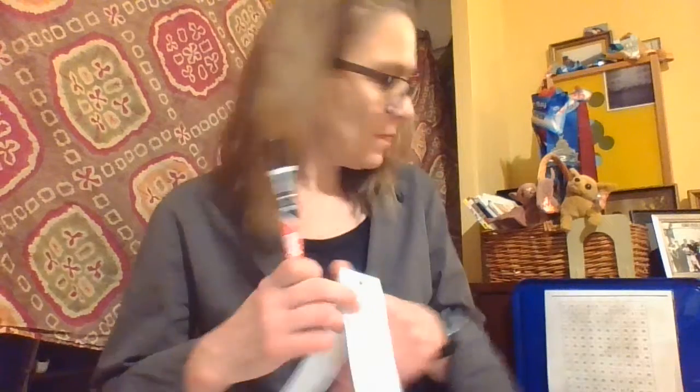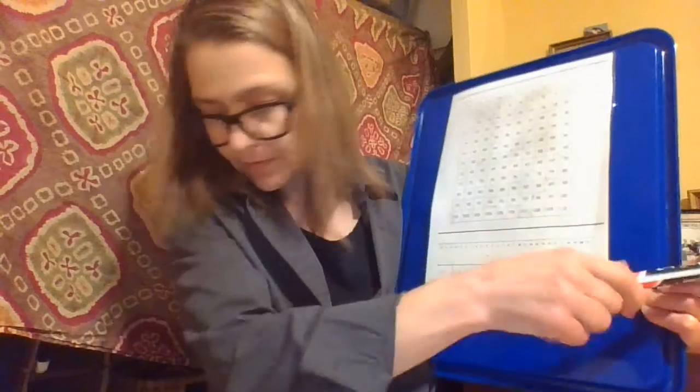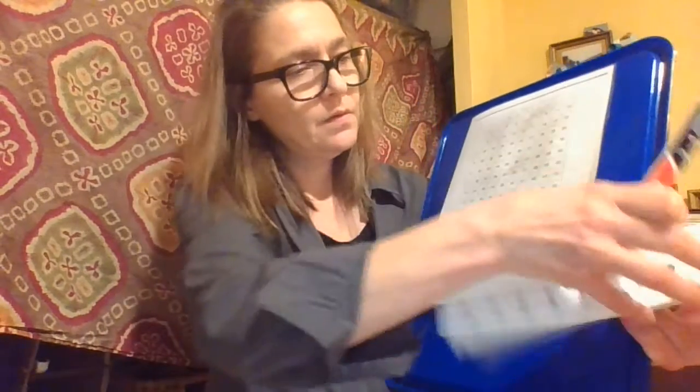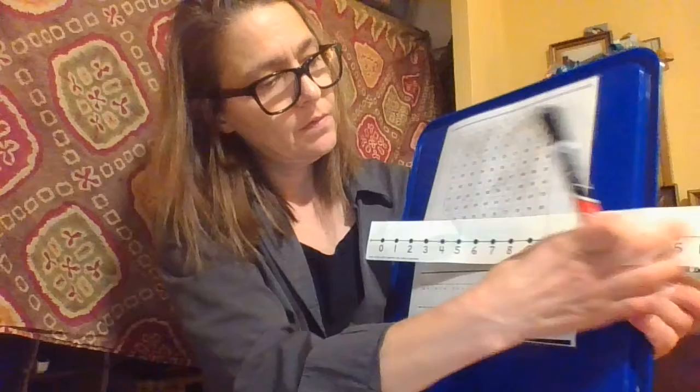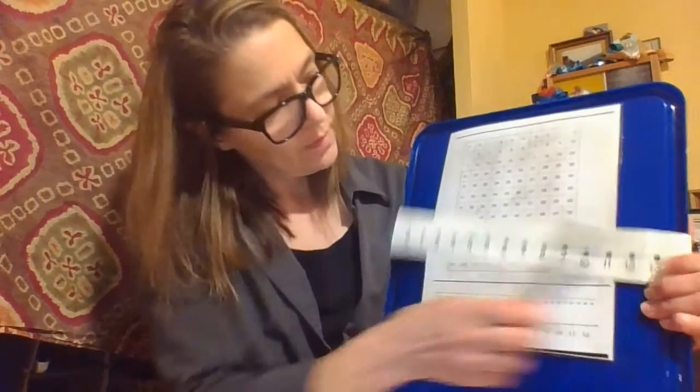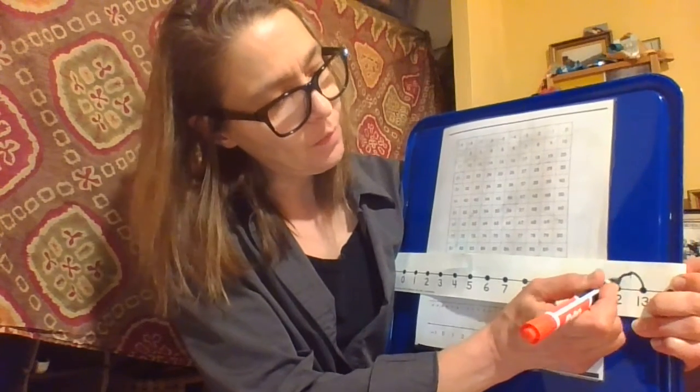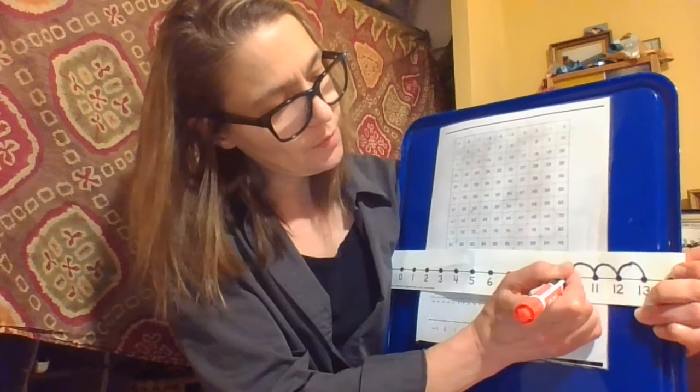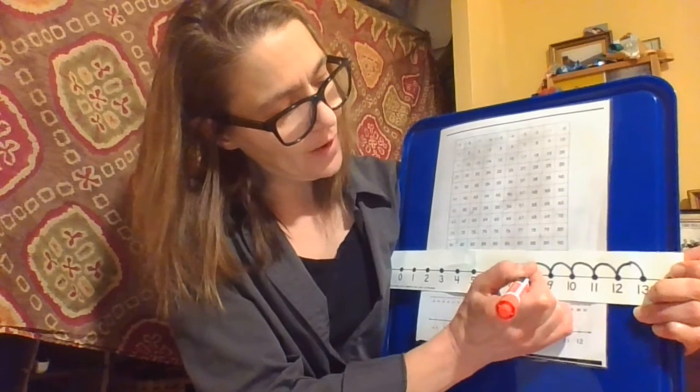If you take my example from earlier, 13 minus 5, you find 13 and you're going to count back 5, and I'll show you how that looks. 13 is where you start, so you don't count that one. You go back 1, 2, 3, 4, 5.